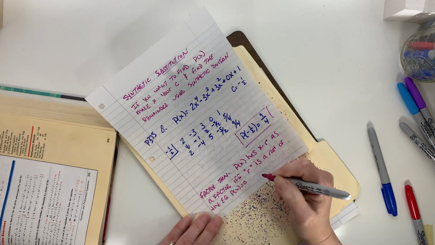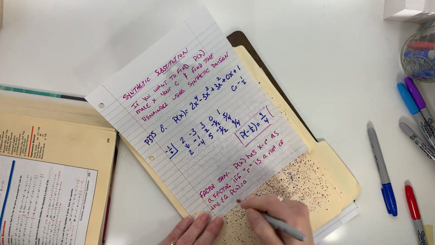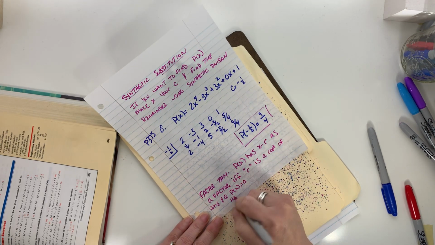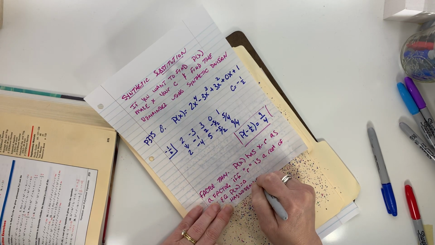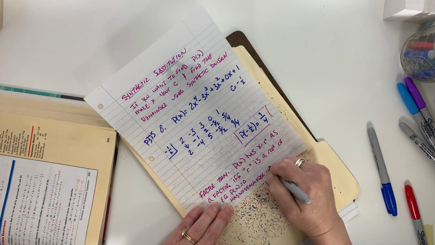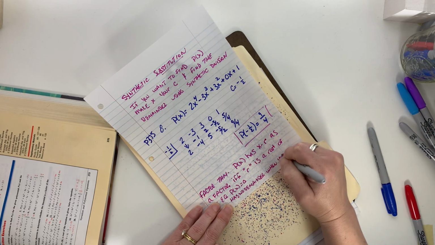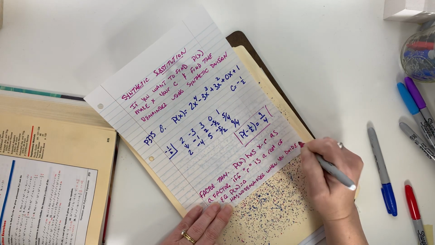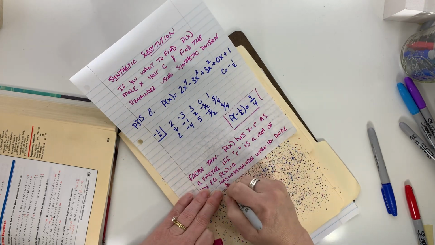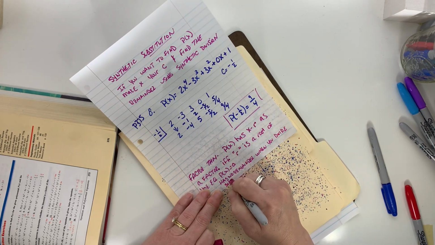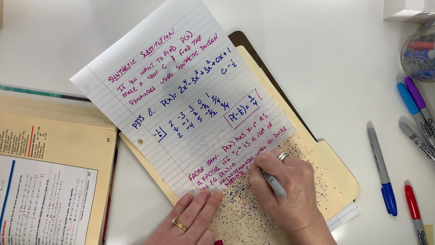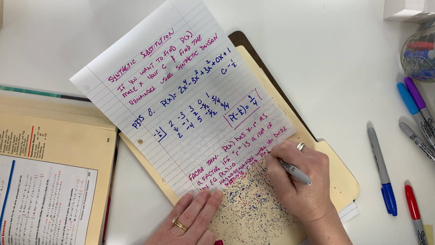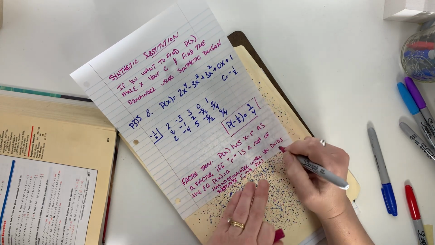Okay. So what this means is it has no remainder when you divide. And when you substitute R into P of X, you must get 0.